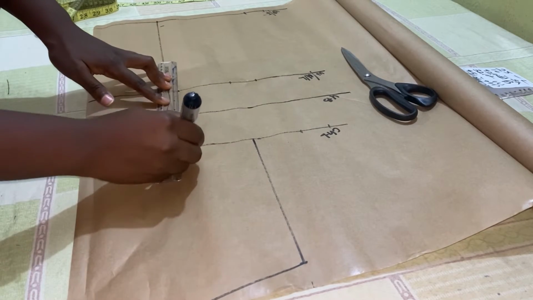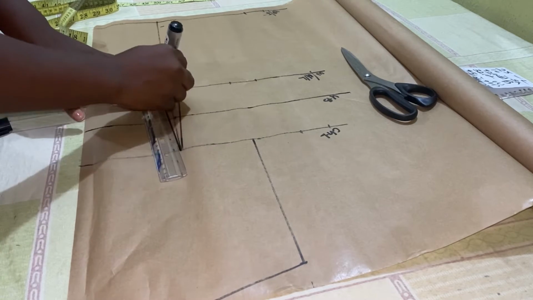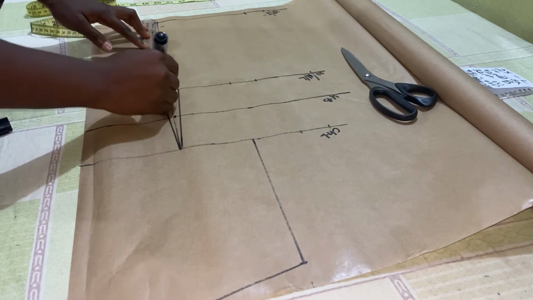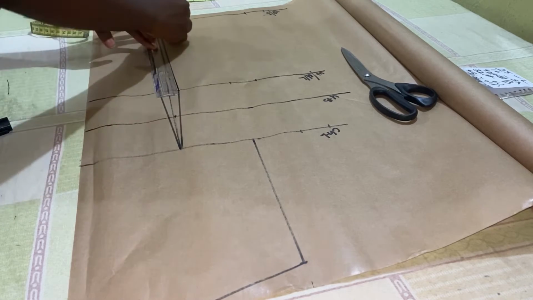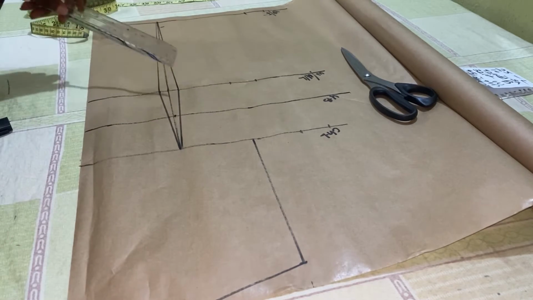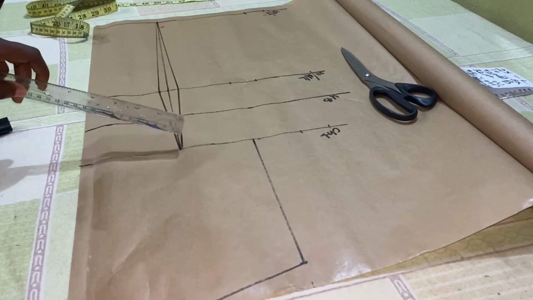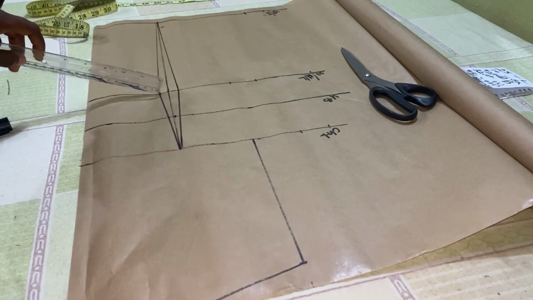From the waistline, connect to the chest line to the 0.5. From the hip too, you connect from 0.5 straight down. Then it should be looking like this, 0.5 on both sides, connected to the chest line and to the hip line. It's that simple.